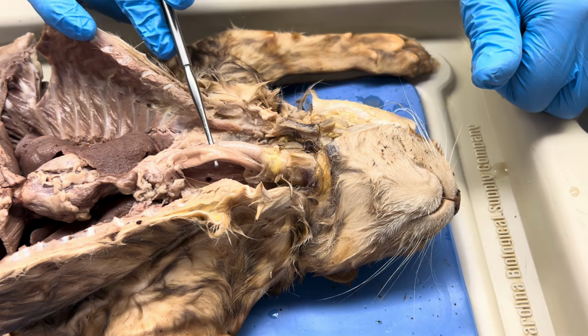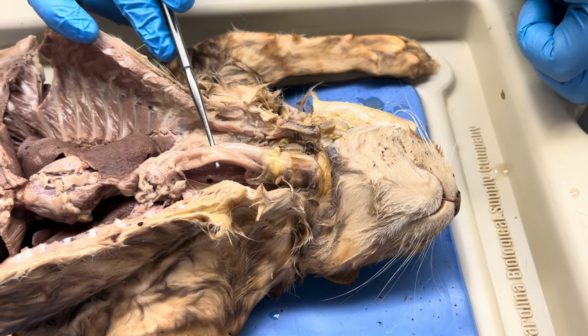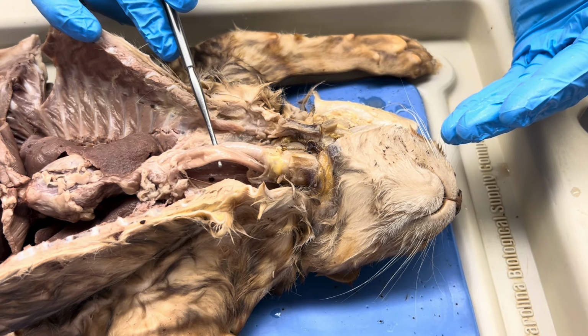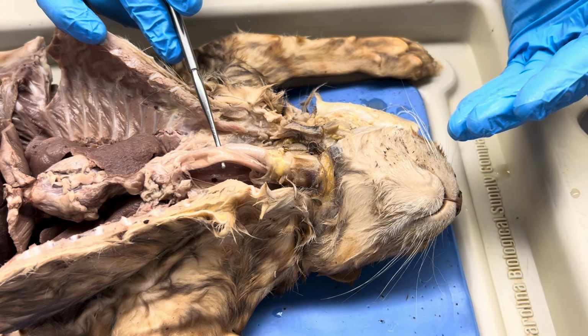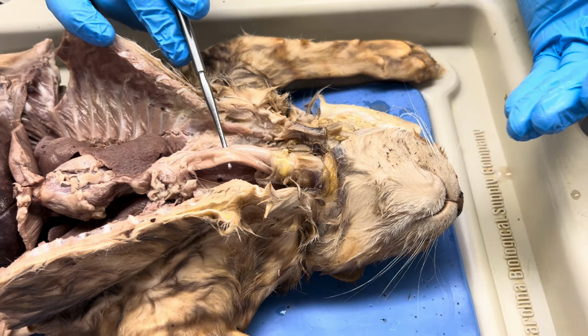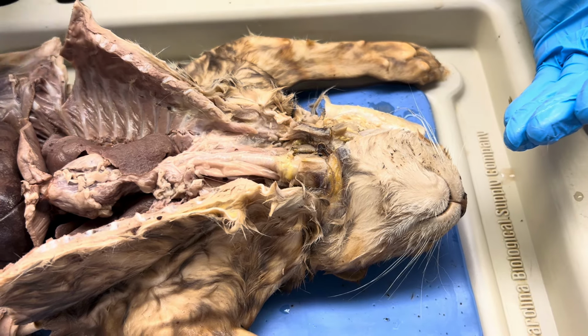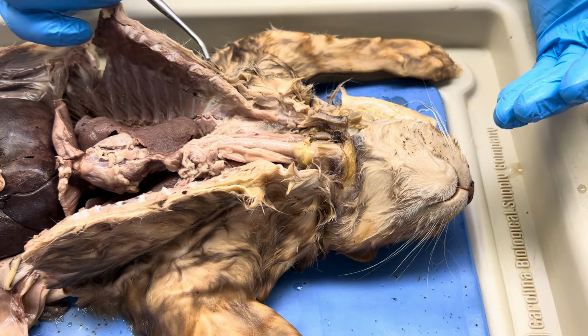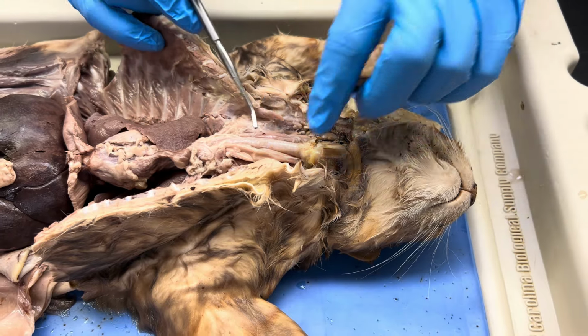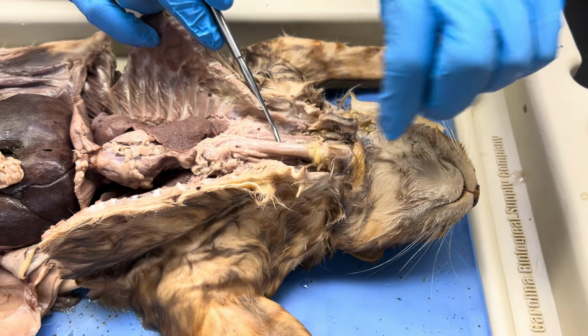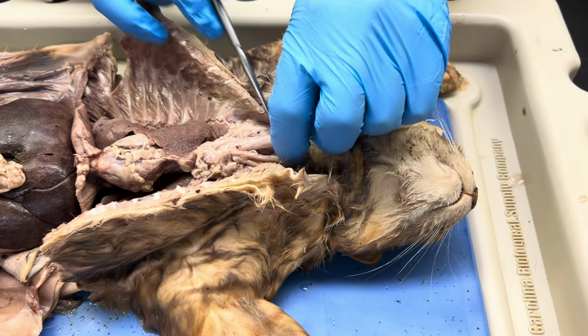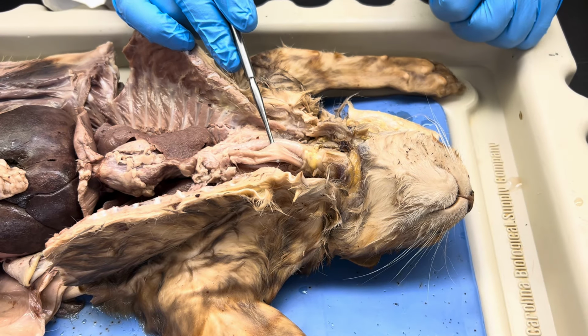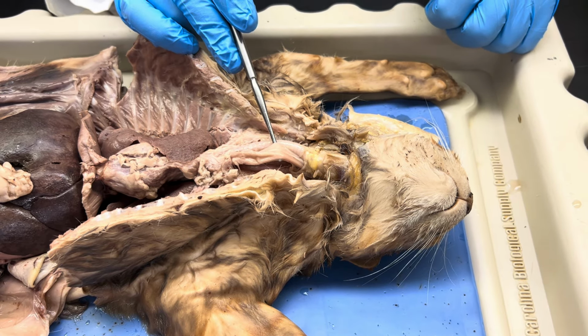It's a flat, muscular tube that allows food and liquids to pass from the throat or the pharynx toward the stomach, which is going to be in the abdominal cavity, and we'll get to that in a moment. So again, we have trachea, and then we have esophagus located behind it.